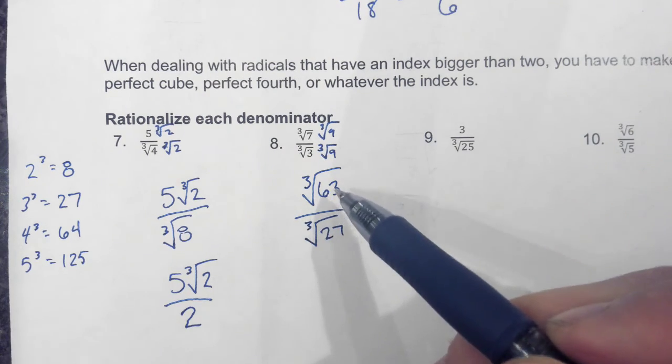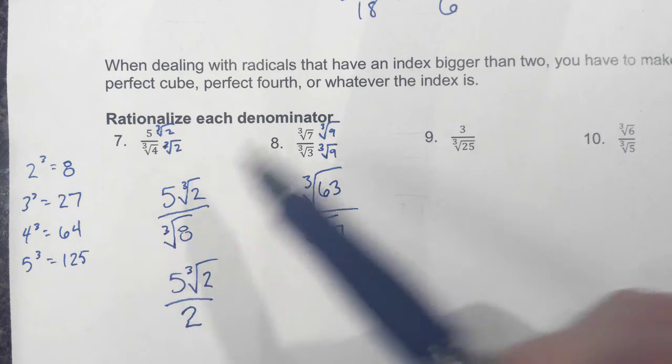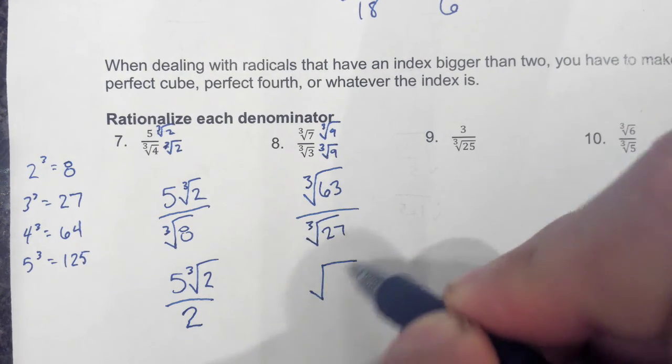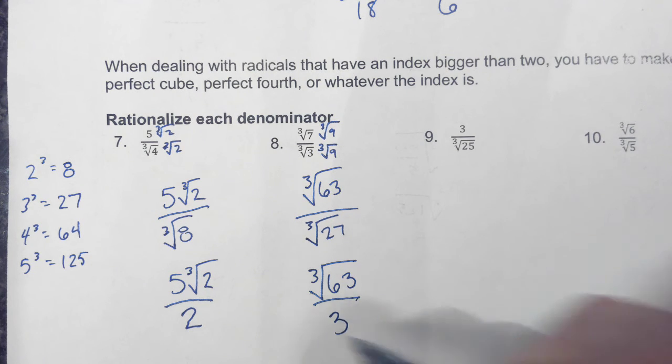Okay, so look at the top, 63. Is it divisible by 8, 27, or 64? No. So that's as simplified as the top will get. On bottom, we know the cube root of 27 is 3.